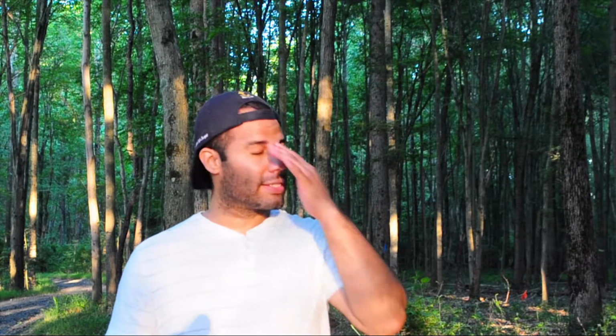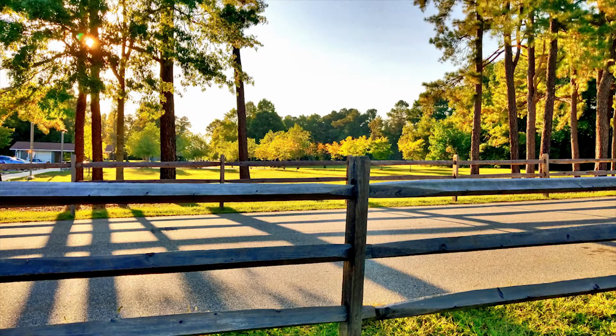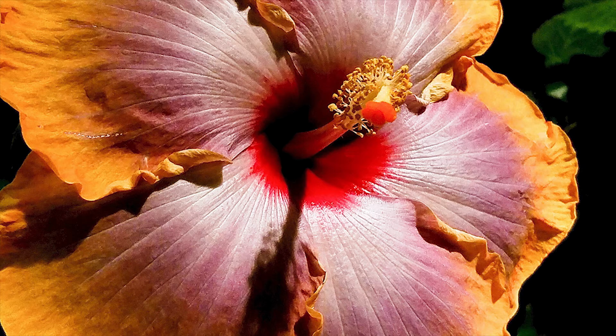Ow, my eyes, that sun is bright. So low number equals a lot of light, higher number means low light. Now that you have that understanding that a lower number equals more light, again, it's amazing what kind of shots you can get with an aperture of 2.8, 1.8, 1.4. It's ridiculous. It lets a lot of light in, which is great.